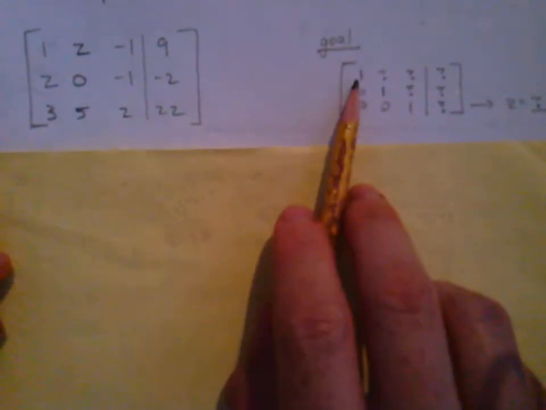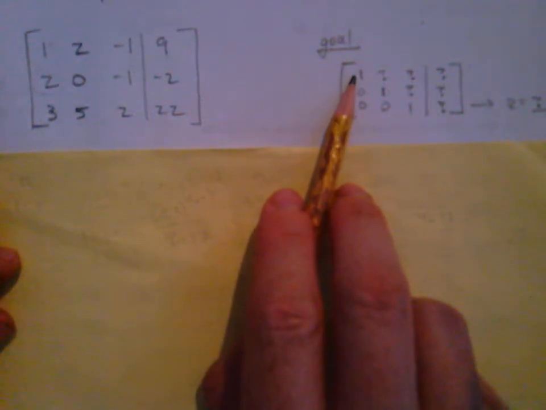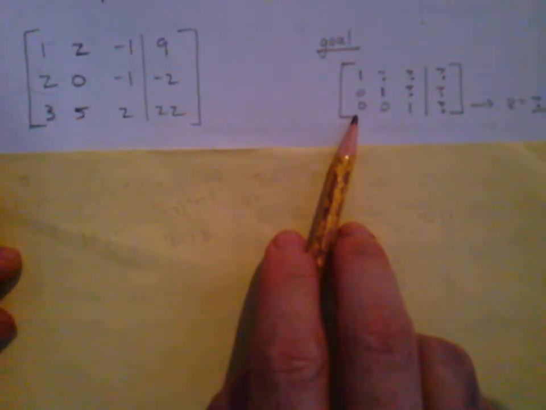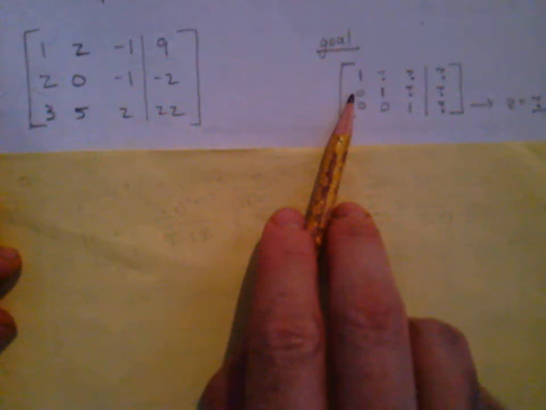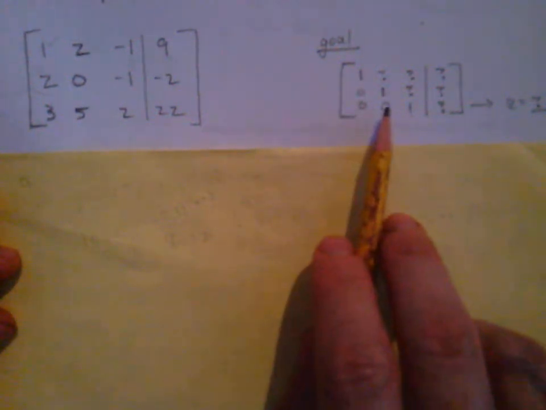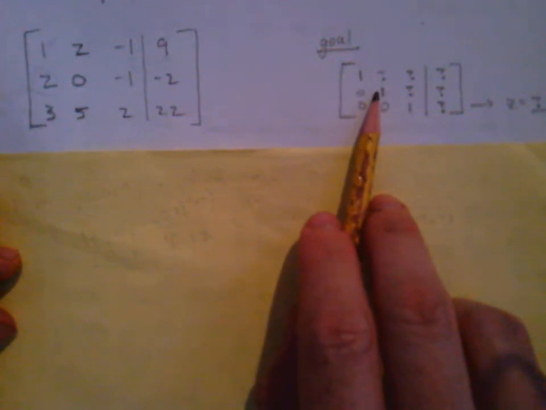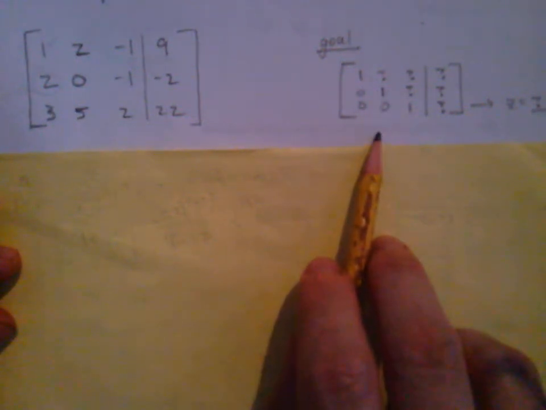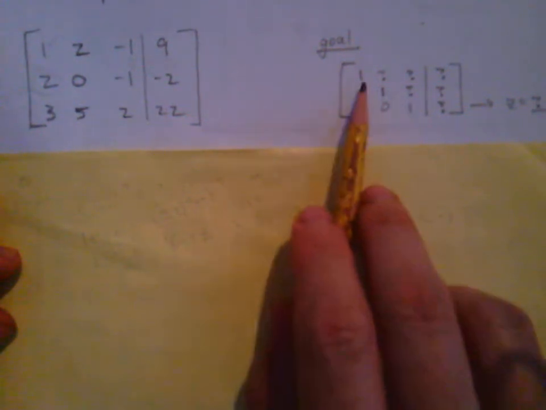The order is very important. We're going to begin in the upper left, and then we're going to go down the columns. So we're going to get the 1, then we're going to get the 0, then the other 0. Then, once we have all those 3, we move on to the second column and get a 1, then that 0, and then finally we need to make this a 1. So there are 6 steps. And then we'll wrap it up by finding all the variables.